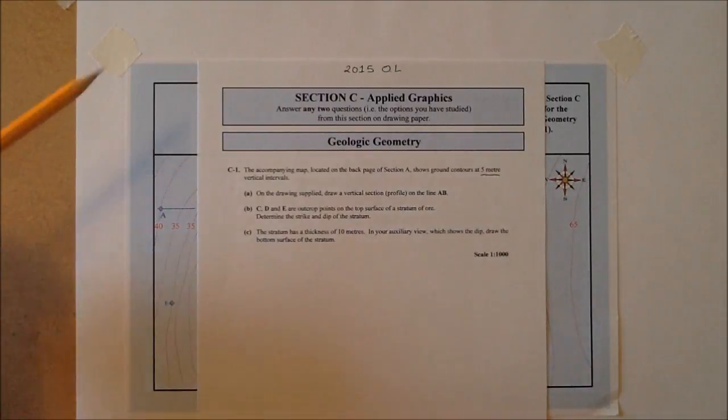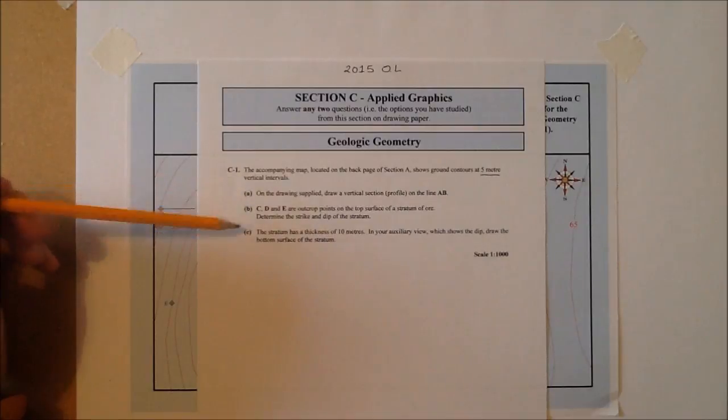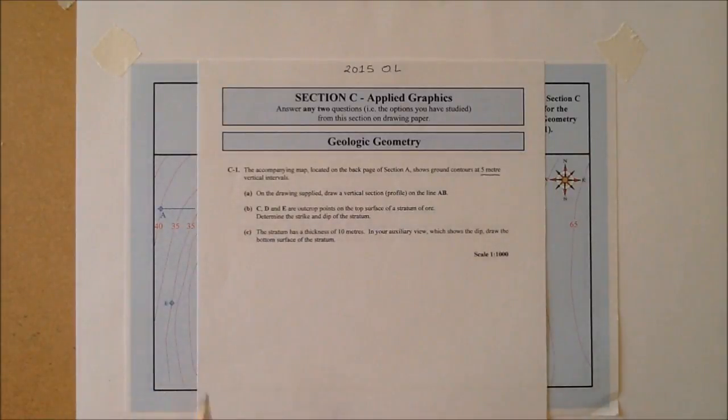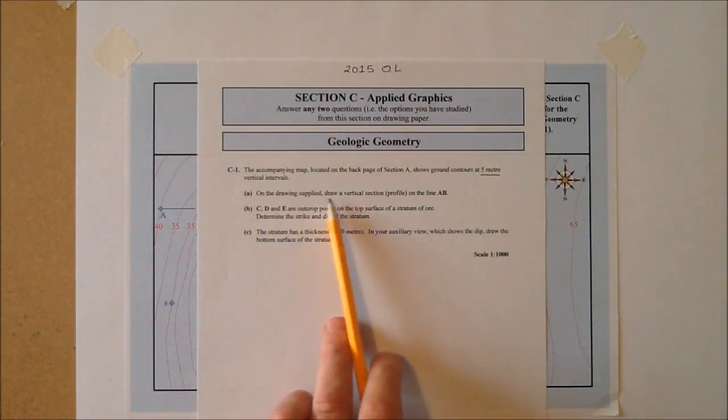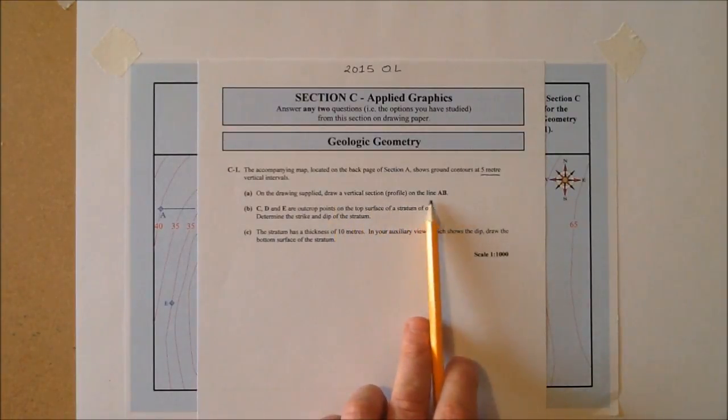One thing to note in this particular question, there is no actual road or anything going in place. Part A, B and C, as you see, with no road on the question. So I'm just going to start off with the first part, which is part A, to draw a vertical section on the line AB.